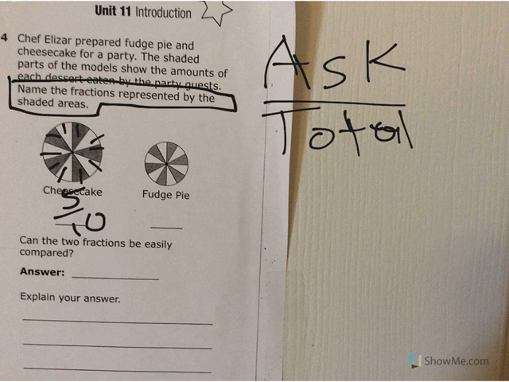Okay, on my fudge pie, looks like 1, 2, 3, 4, 5, 6 are shaded. So that means 6 pieces are eaten. And there are 7, 8, 9, 10, 11, 12. Okay, so the fudge pie looks like 6/12 was eaten, and the cheesecake 5/10 was eaten.